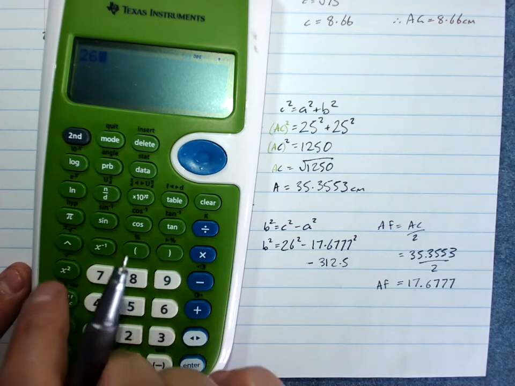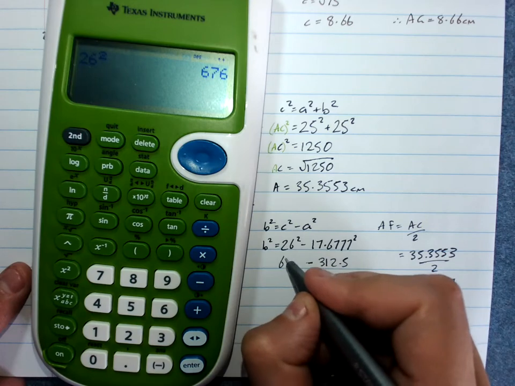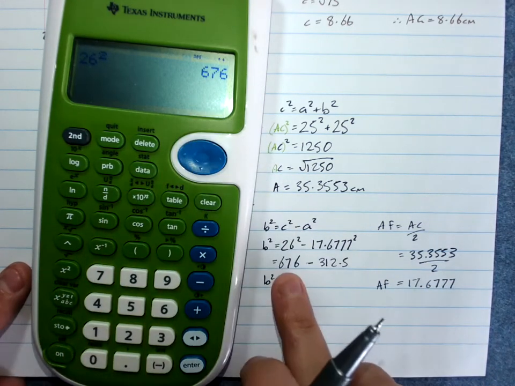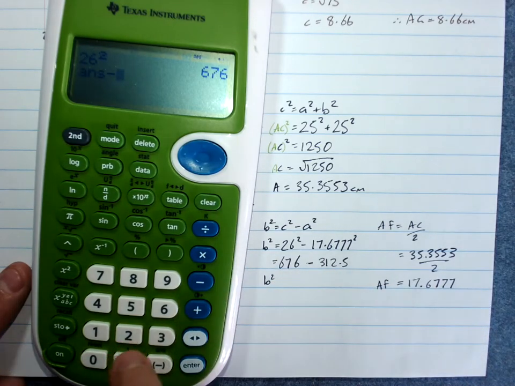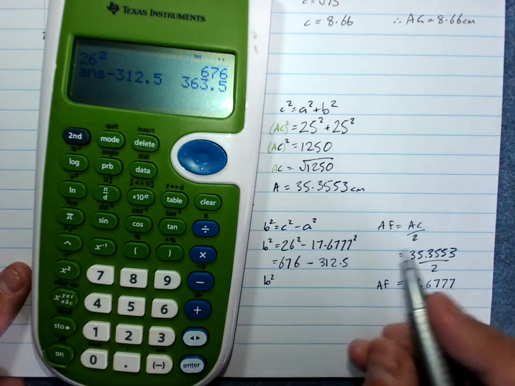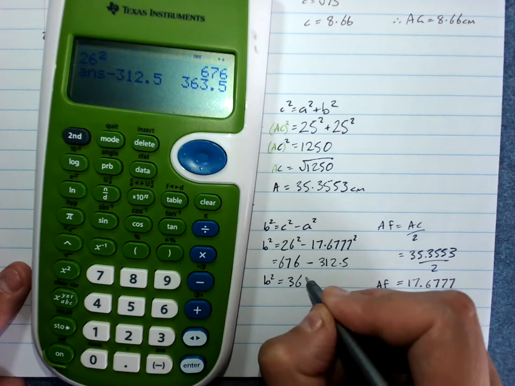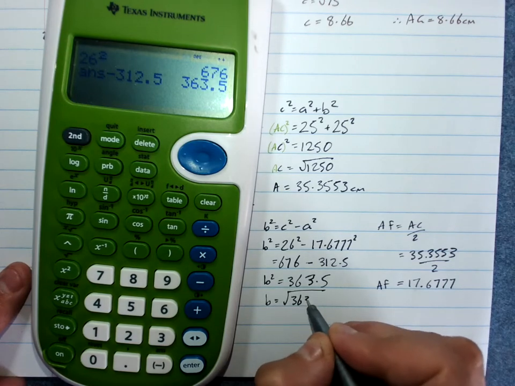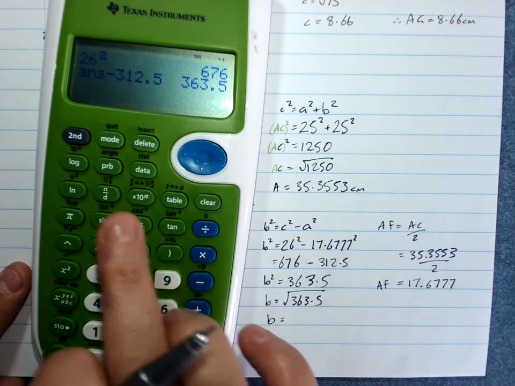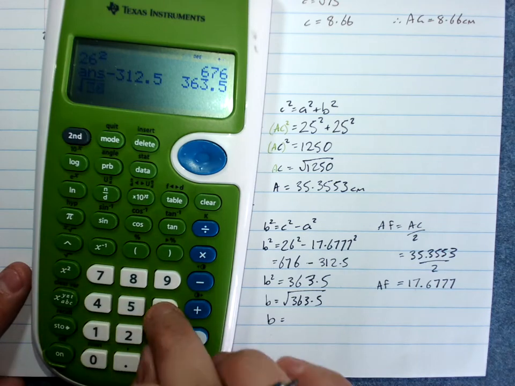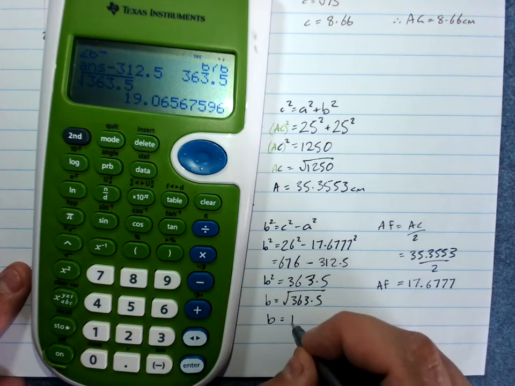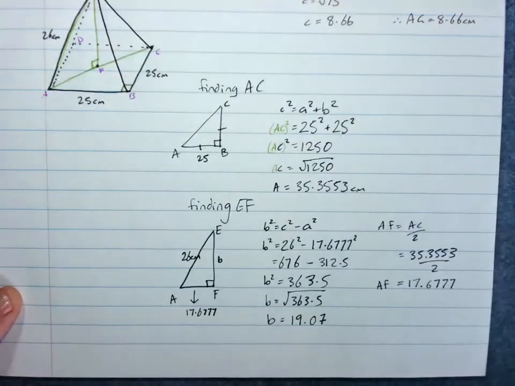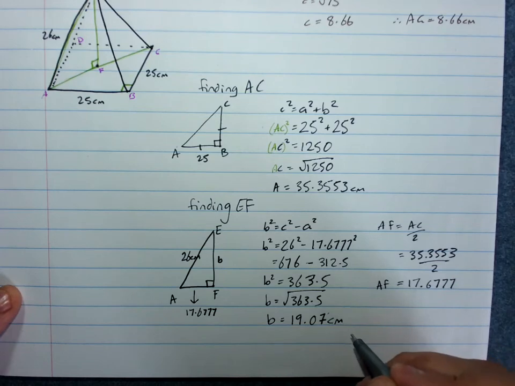It saves me typing it in. 26 squared is 676. So b squared, I'm taking that and subtracting 312.5. b squared is 363.5. b is the square root of that. 19.07 to 2 decimal places, and we are in centimetres.